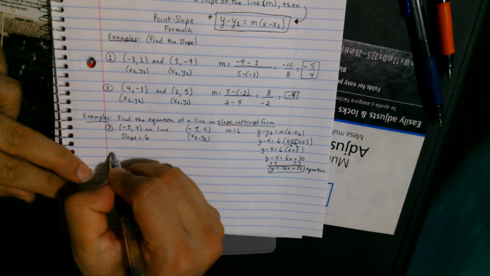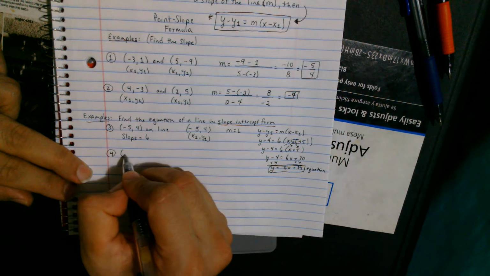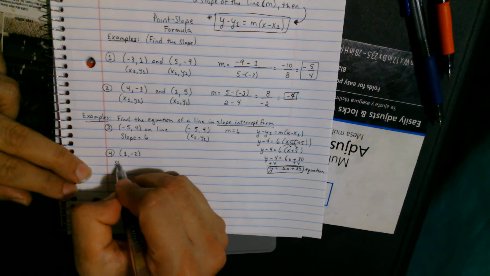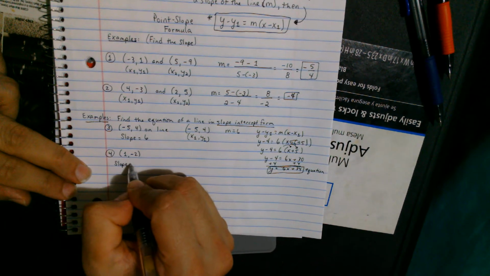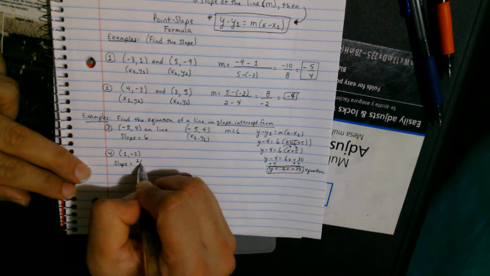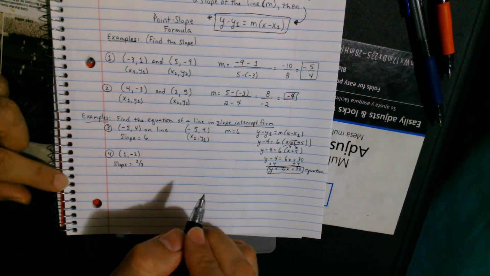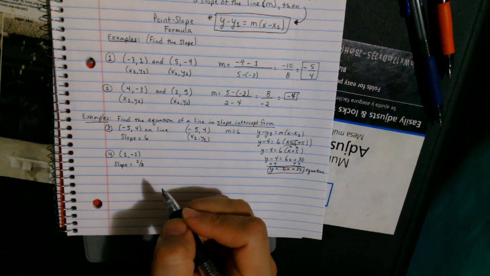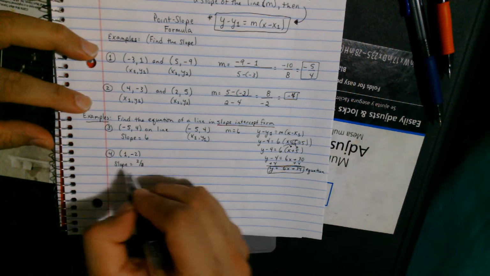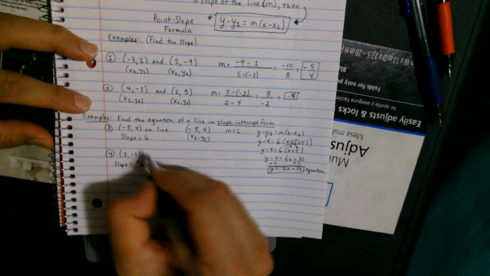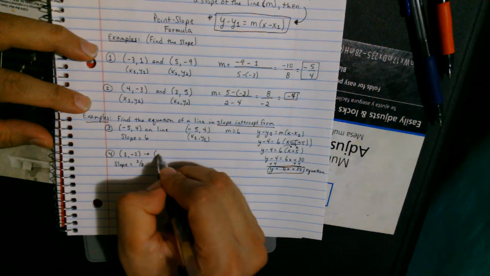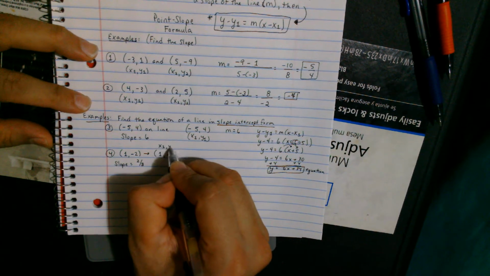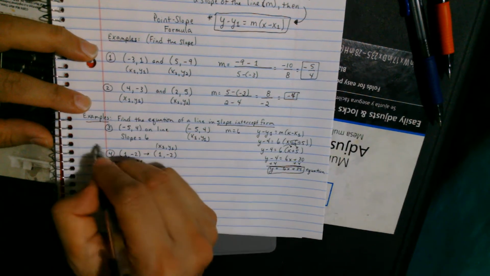Let me do one more here. Let's say 1, -2. Let's say the slope equals 2/3. And we can see that it's a 3 there. So x1 is 1, y1 is -2.